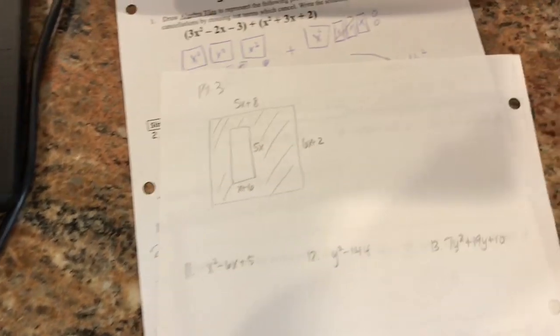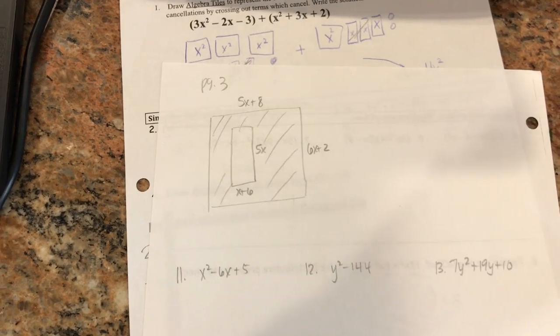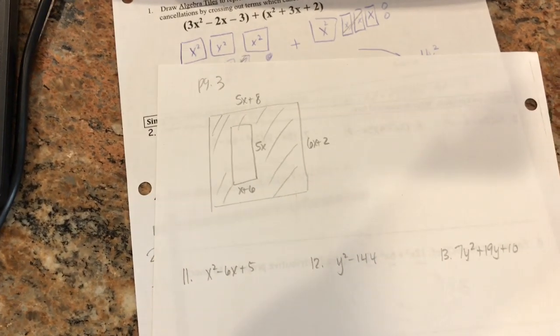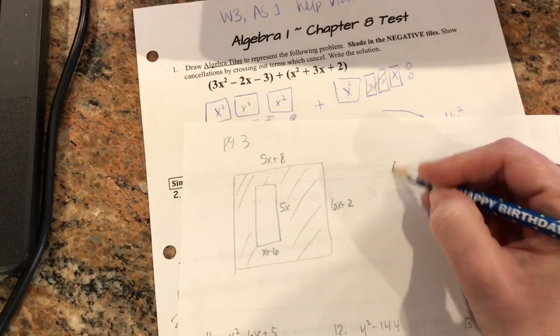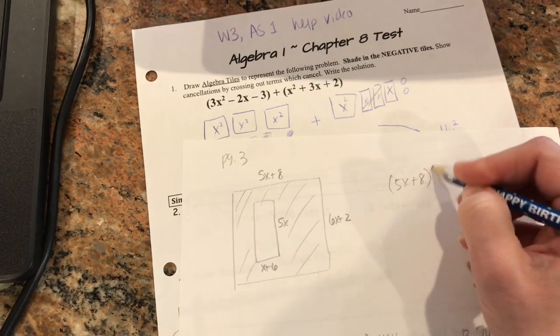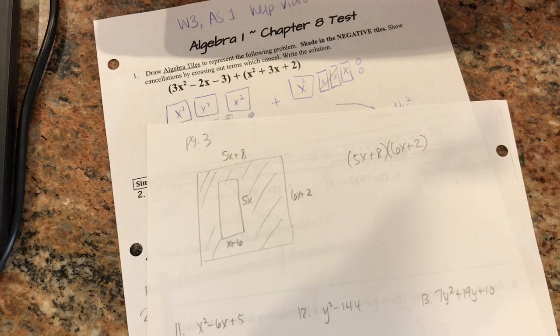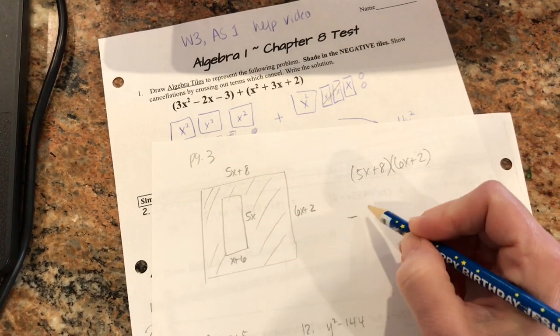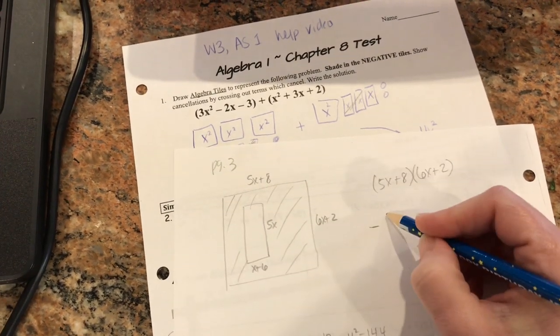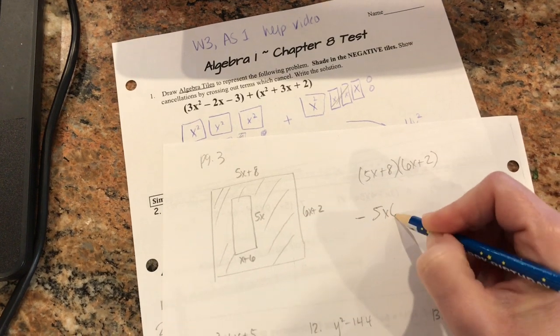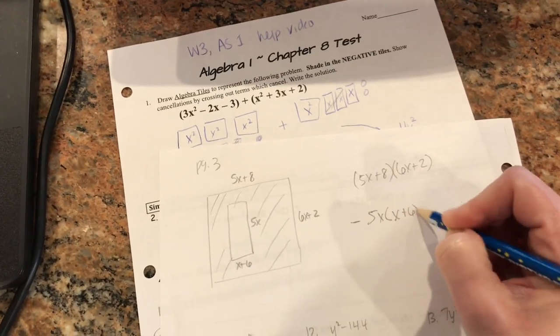I don't know why I don't have a copy of this back page, but this is the back page. So to find the area of the shaded region, make sure you multiply using FOIL method or your 4 arrows. That would be your big rectangle, right? And you would subtract your small rectangle, which would be when you multiply 5x times x plus 6.